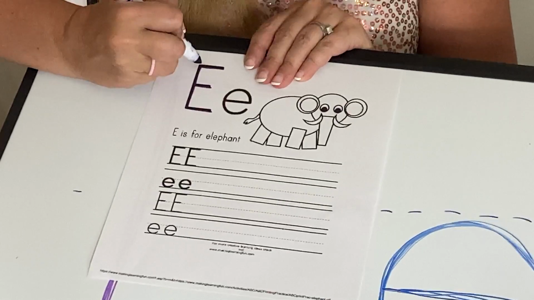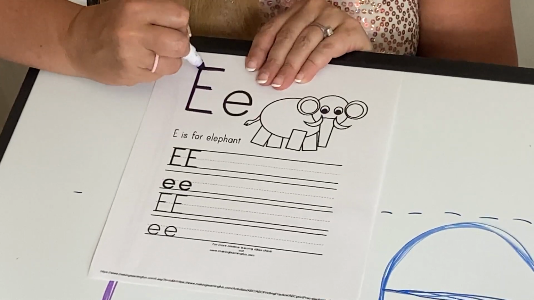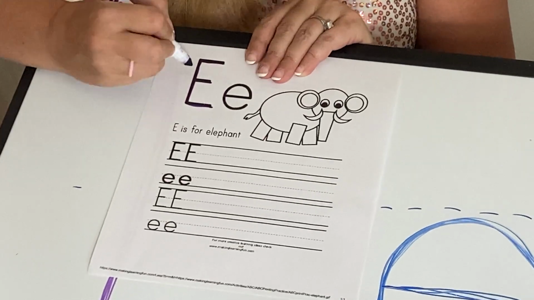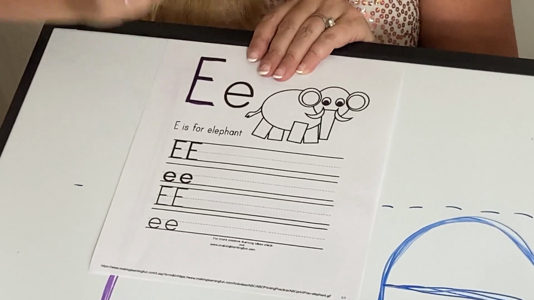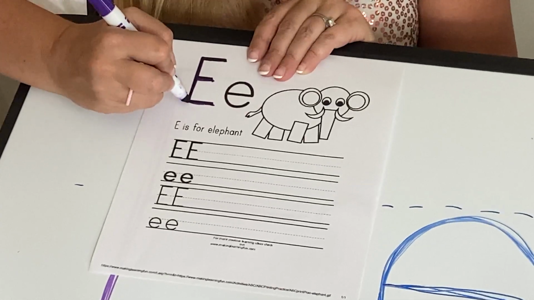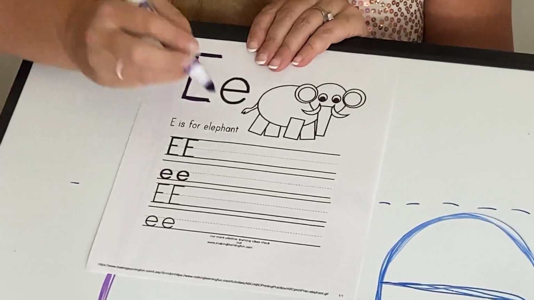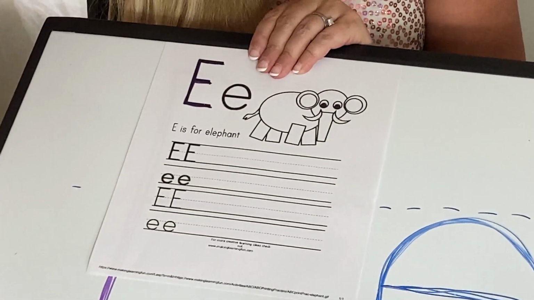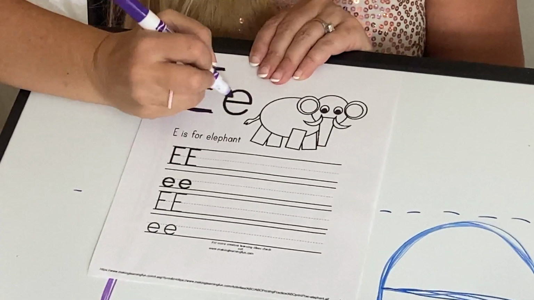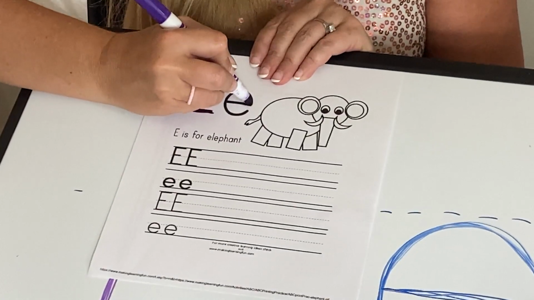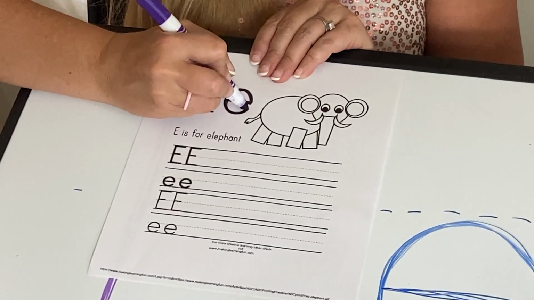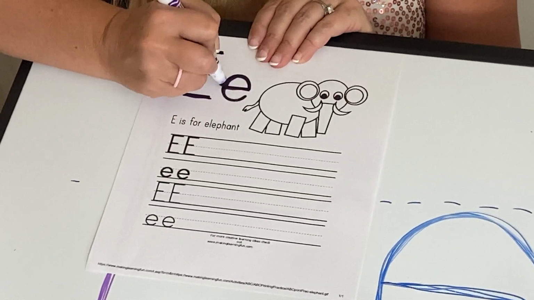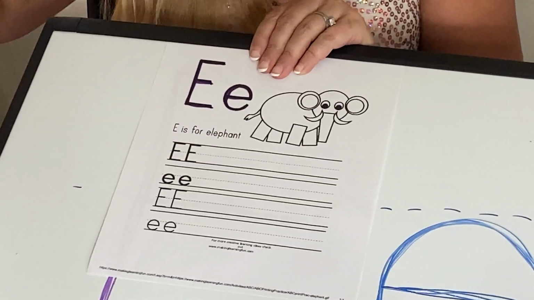So let's try it again. Down, start at the top, middle, bottom. One more time. Line down, pick up, top, middle, bottom. Now let's trace that lowercase e, starting in the middle, right? In the middle of the bottom. Line over, up, and around. Try it again. Line over, up, and around.